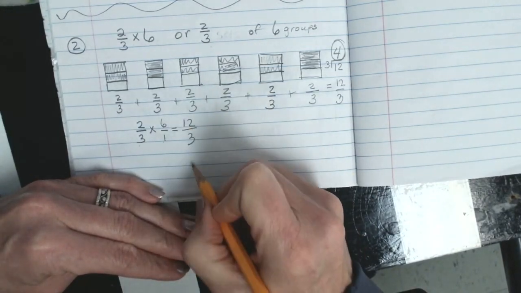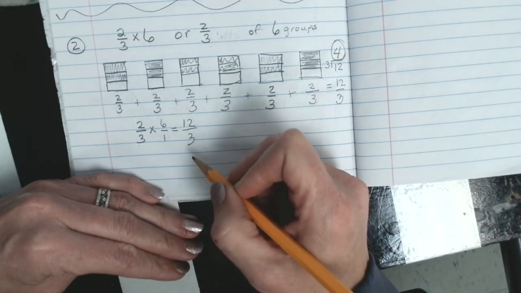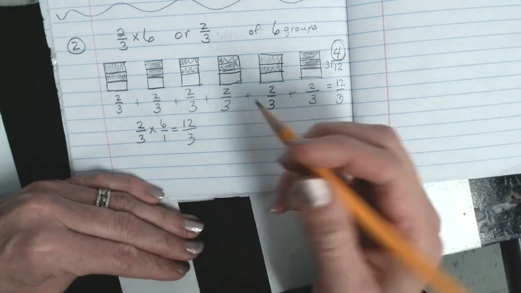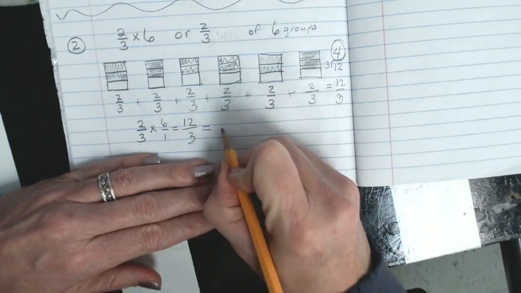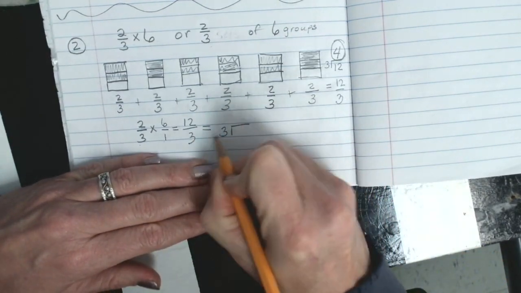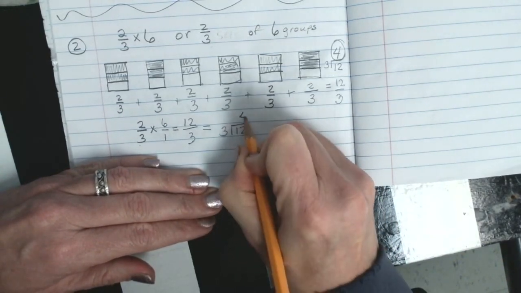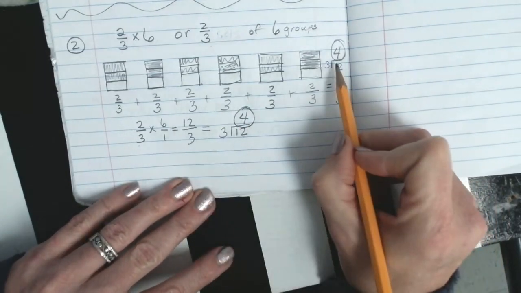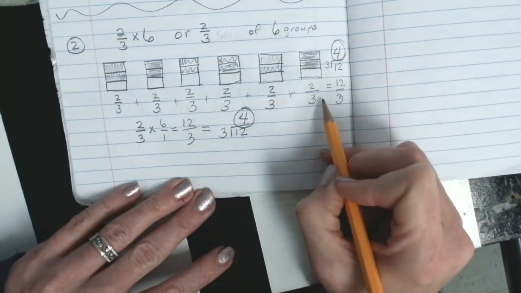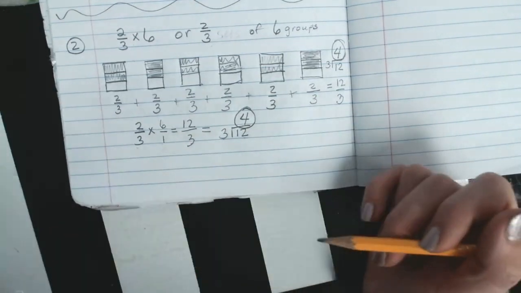The last thing we have to do is fix and simplify. We cannot leave our fractions improper. Every problem you do today is going to be an improper fraction. So the last step is that you have to divide that numerator into the denominator. 3 can go into 12 4 times. So there you go. Either way, with the models, adding them, or using the algorithm, we get 4.